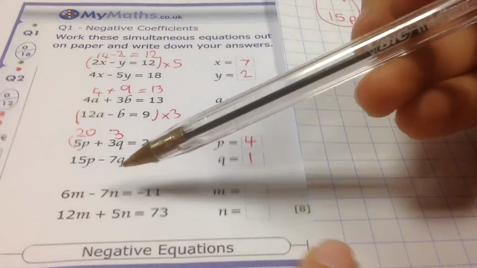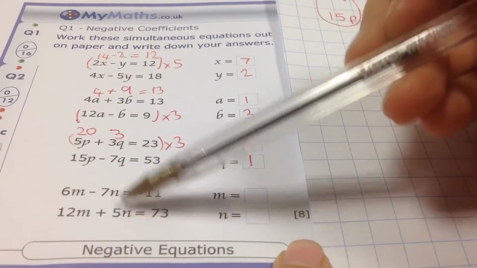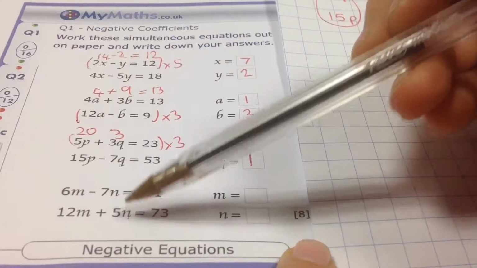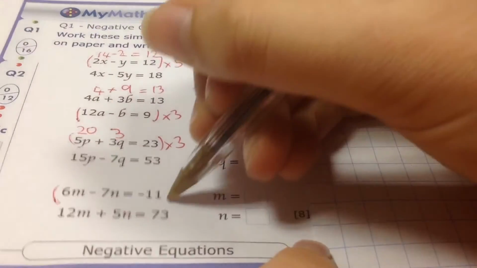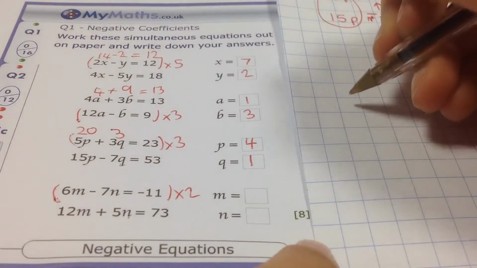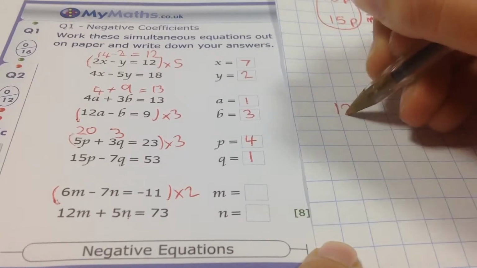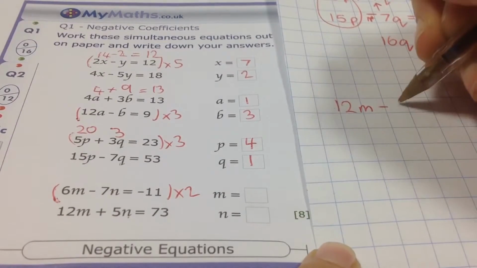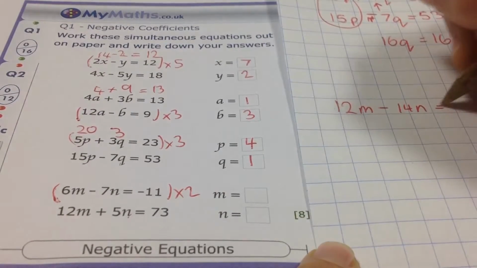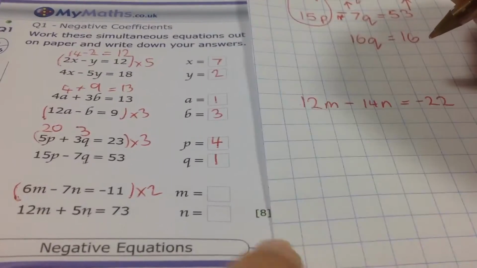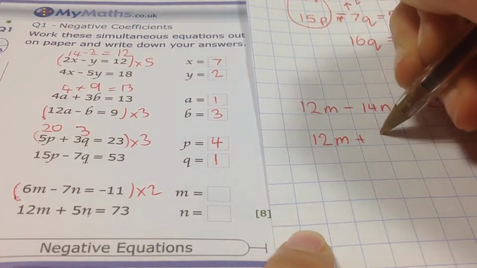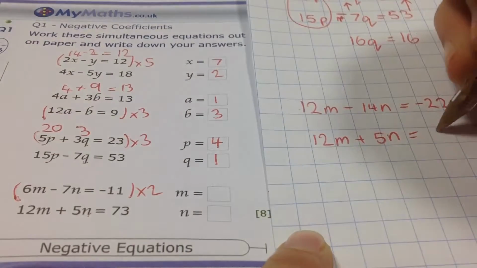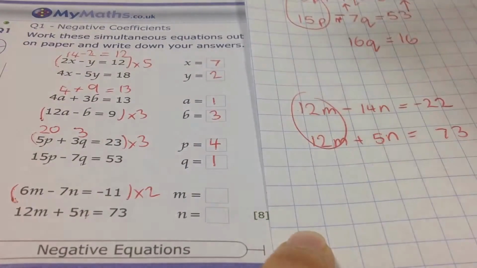Same method being used here, and that's because these two can't be easily turned into each other. So we're going to continue to use the difference method. Be careful because it's still negatives. Double the top equation, which is 12m minus 14n equals negative 22. And then the second equation remains the same. And then we have an equal pair.